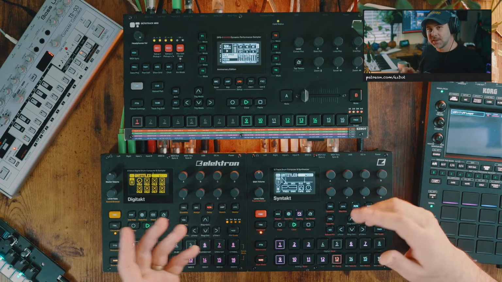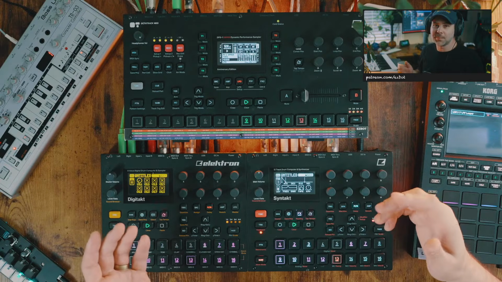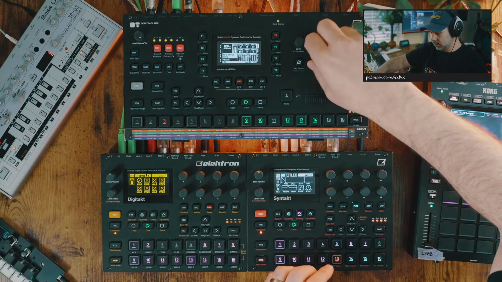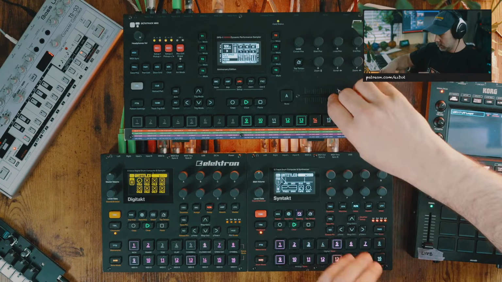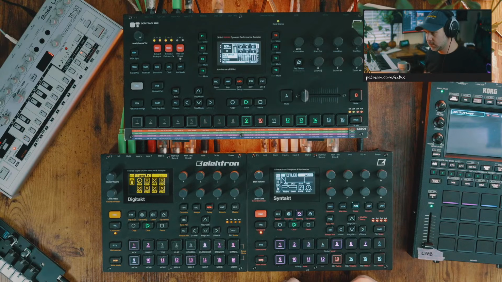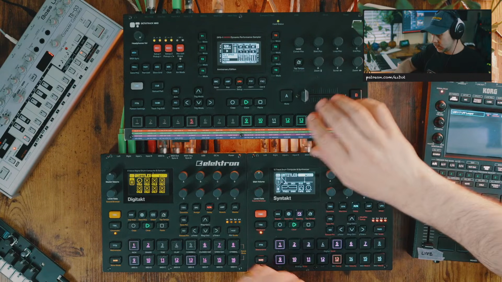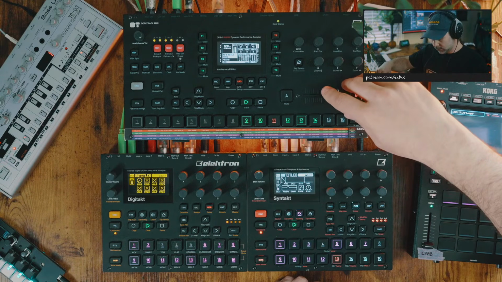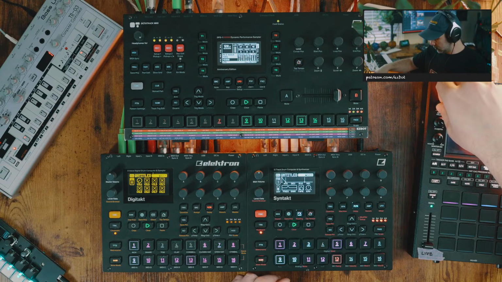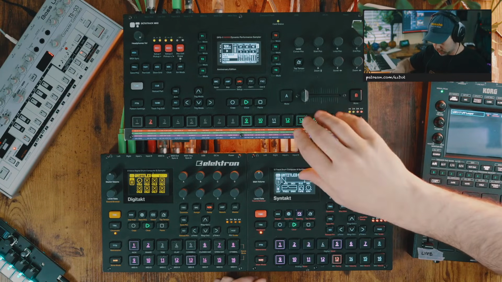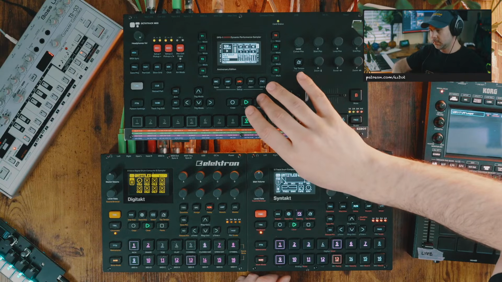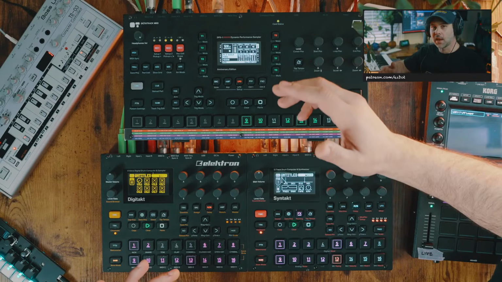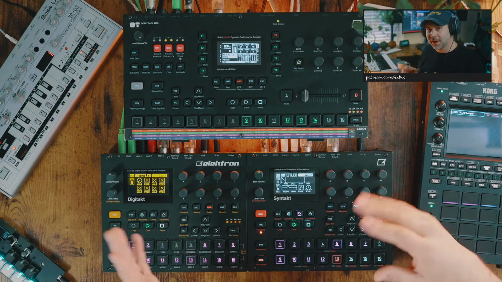So you can just add sidechain to the middle of your performance. It just makes a pattern last a lot longer, gives you more juice, and allows you to build up further. A lot of options here. I don't think I've really forgotten much at this point.